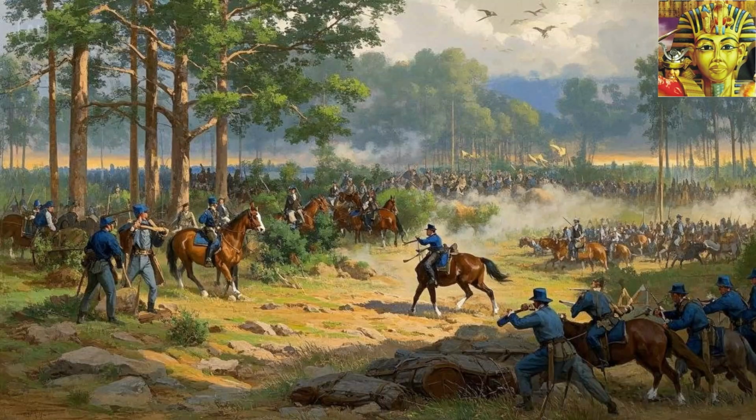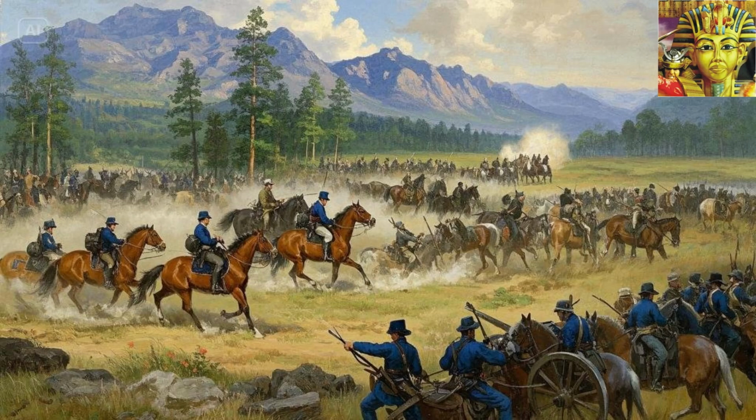Comparative analysis of casualties in major Civil War battles. To understand the significance of the casualties at Chickamauga, it is essential to compare them to those of other major battles of the Civil War. The following sections will provide an overview of the casualties in some of the most significant battles of the conflict, including the Battle of Gettysburg, the Battle of Antietam, the Battle of Shiloh, and the Battle of Fredericksburg.